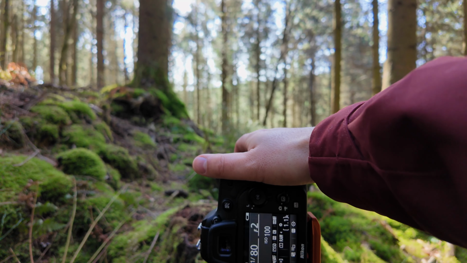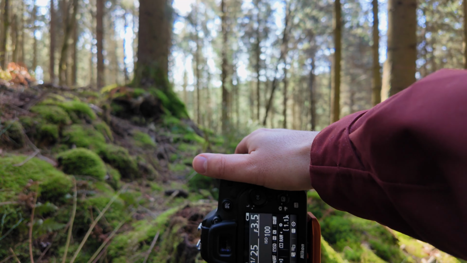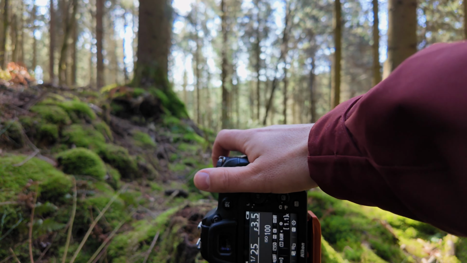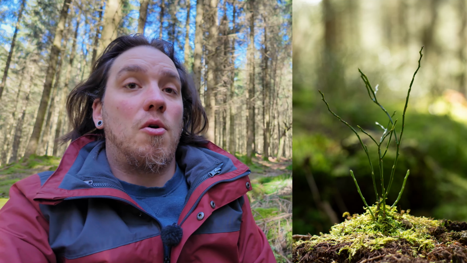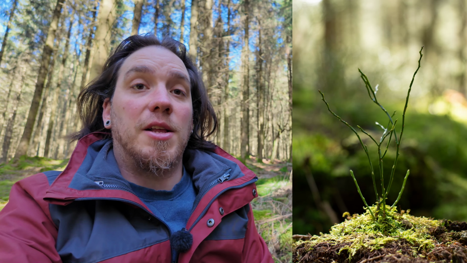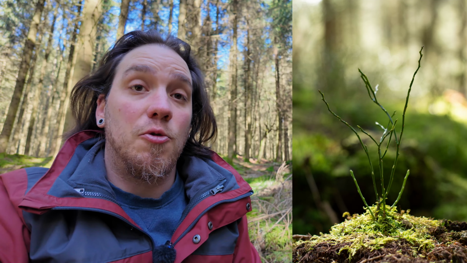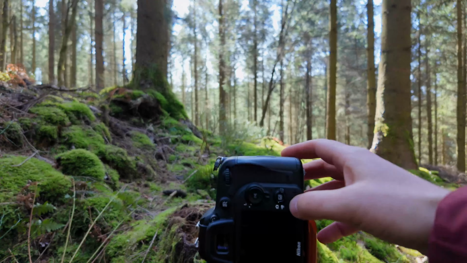Let's say we are at the kit lens, f3.5. Our subject is already a little bit more into focus, so we can see more of our subject because the f number is increased. So we're gonna do that again. We're gonna increase our f number again and see what else is back in focus.